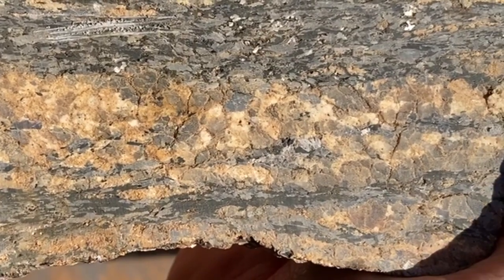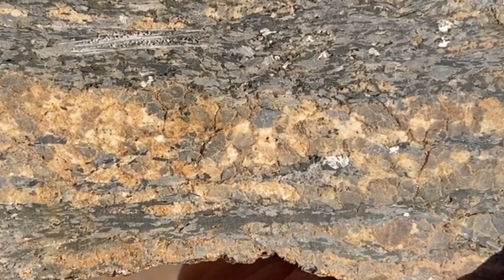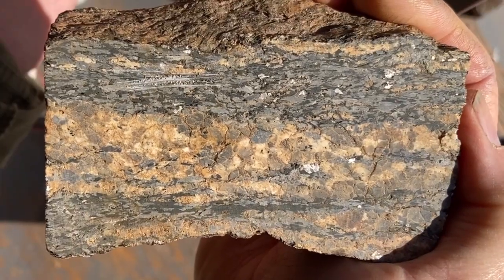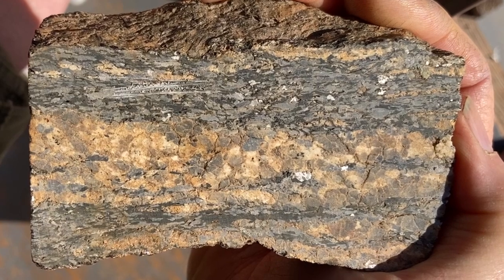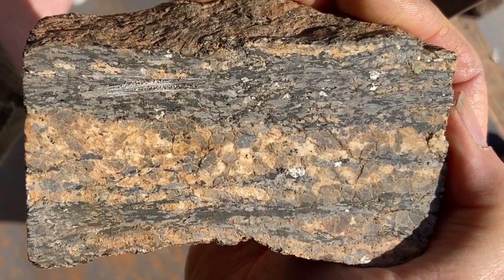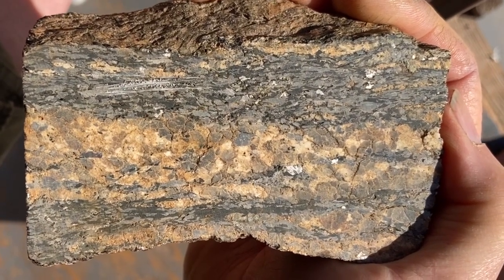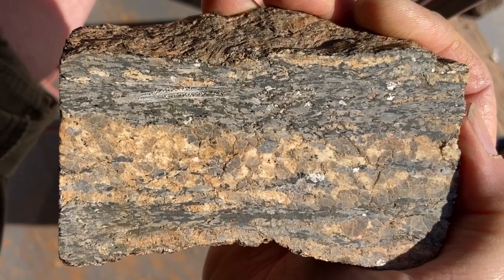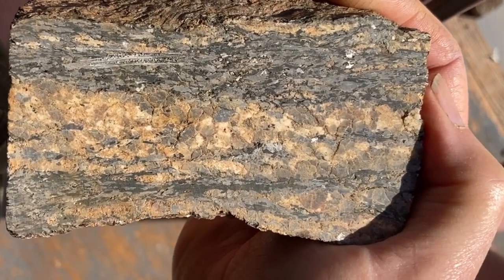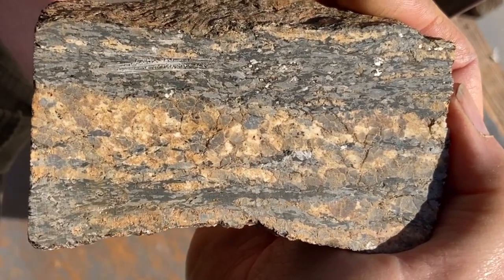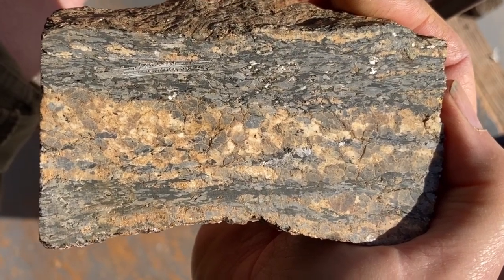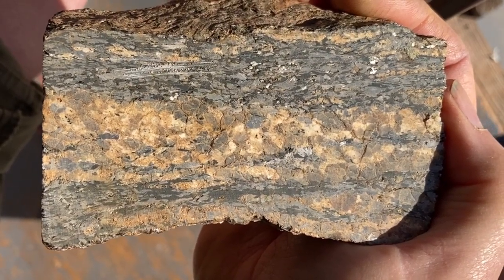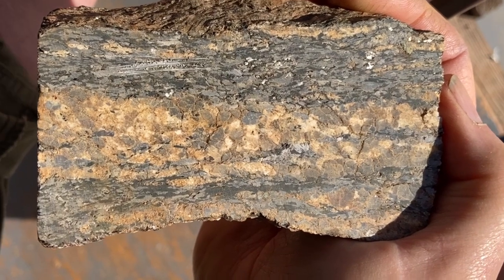Also, it's easy to see that there are bands in this rock. It's got dark bands and light bands. What does that tell you? Right, if it's banded, more than likely it's a metamorphic rock. So we have an intermediate reaction, metamorphic rock that has similar minerals to granite, but it's a little bit more mafic than granite.